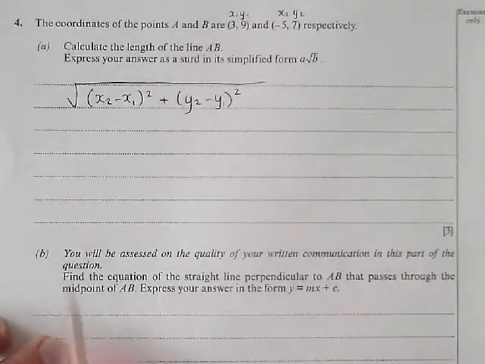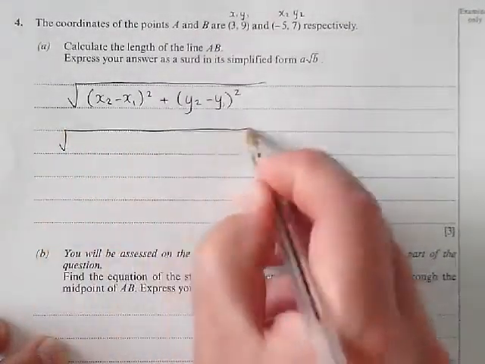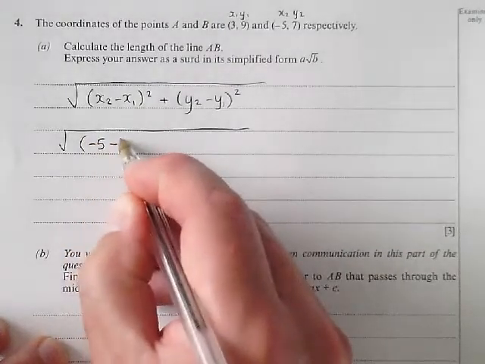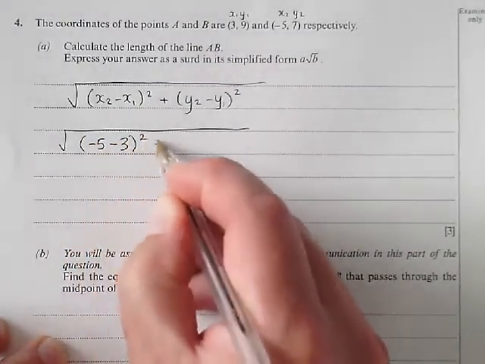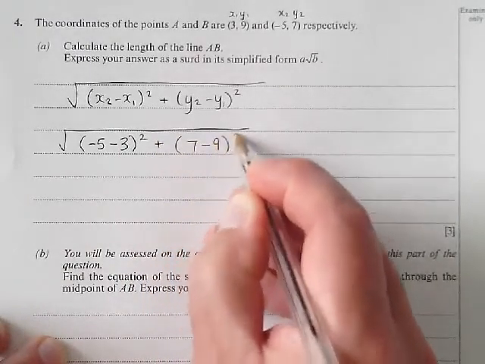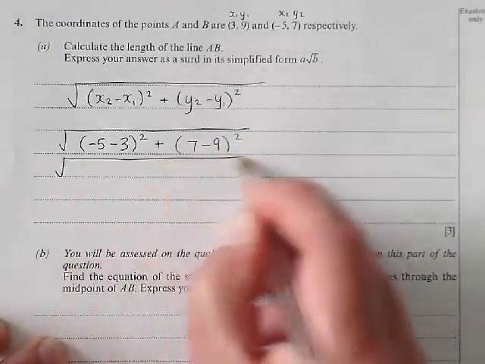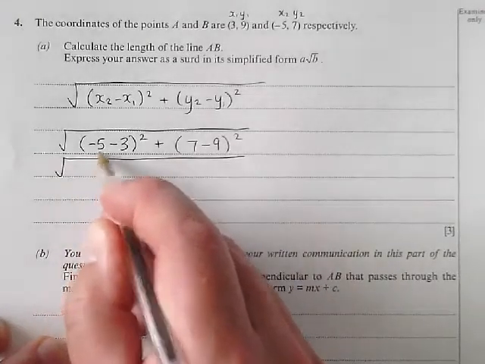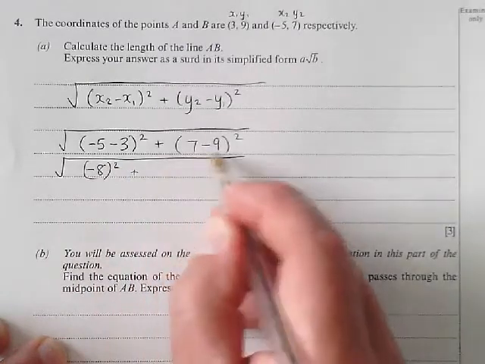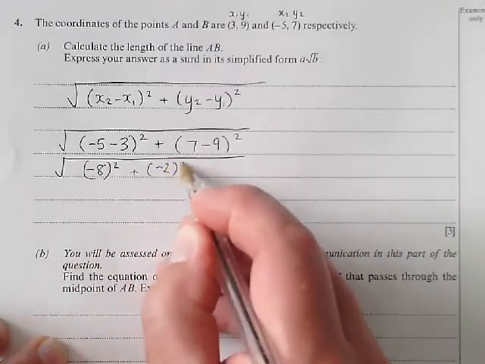So we've got to substitute those values in. x2 is minus 5, take away x1 which is 3, all squared, plus y2 which is 7, take away y1 which is 9, and that's all squared. So if we do a little bit of simplifying, minus 5 take away 3 is minus 8, all squared, and 7 take away 9 is minus 2, all squared.